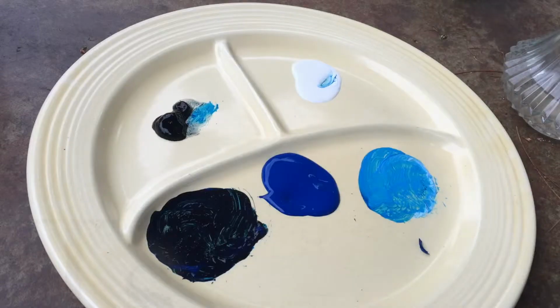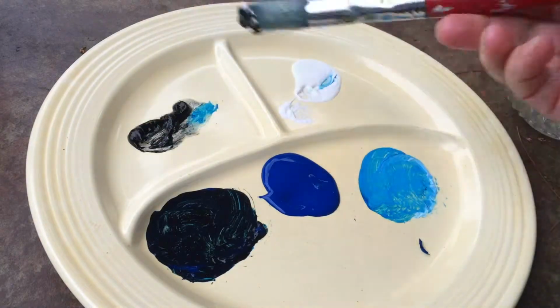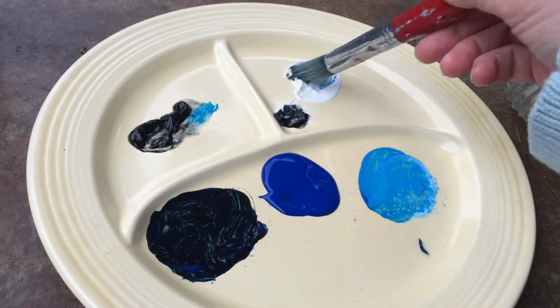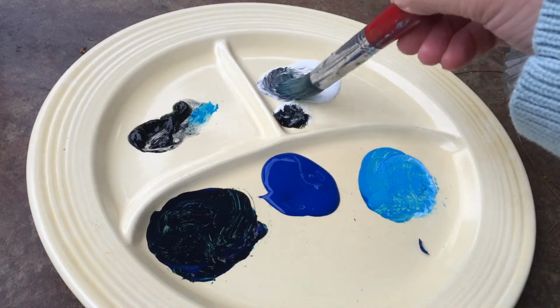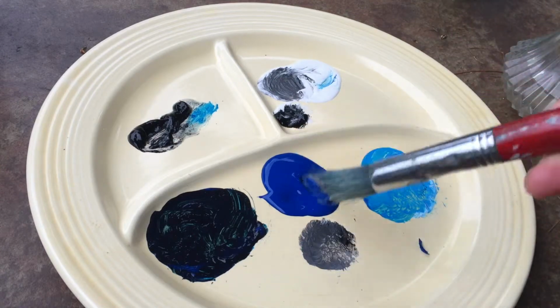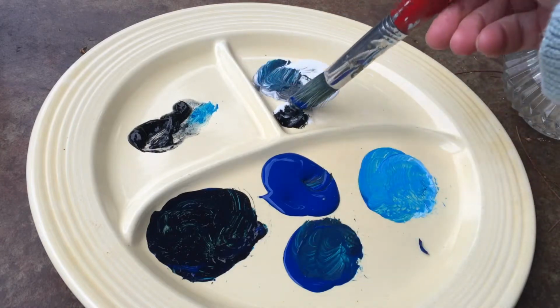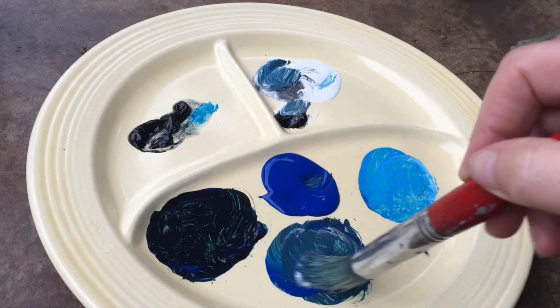Tones. Tones are adding gray, which is a combination of black and white, to the color. Tones, mixing a color with gray.